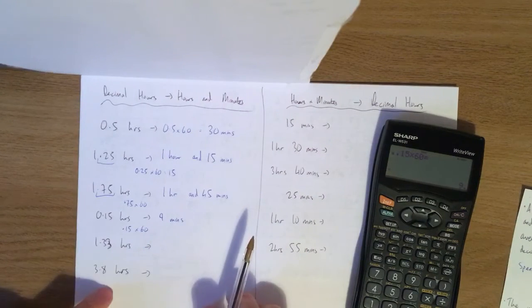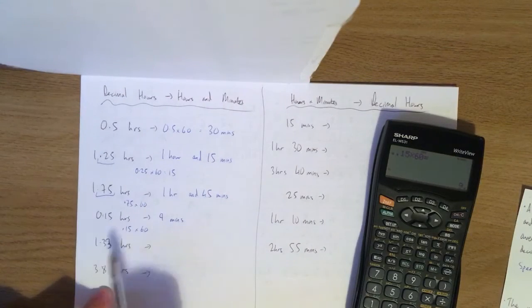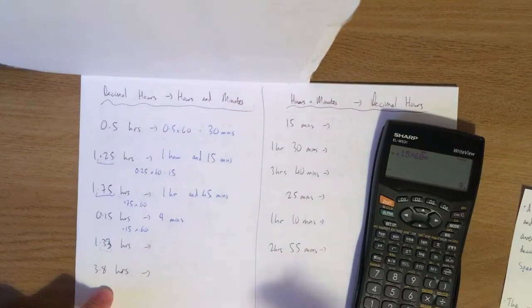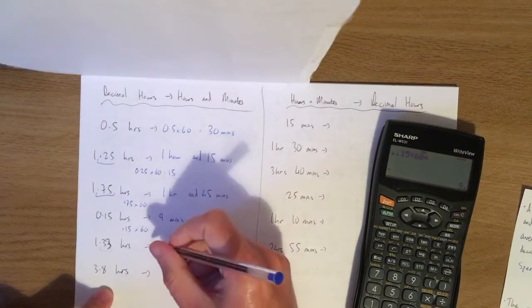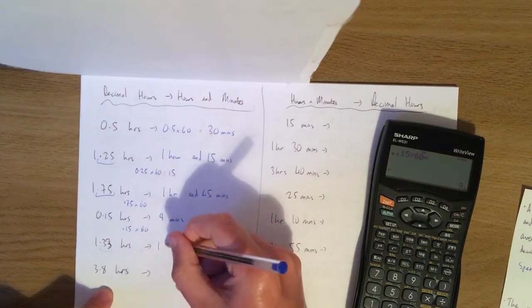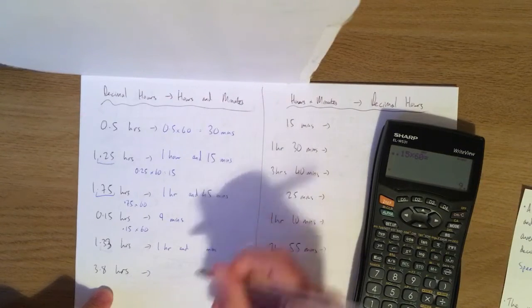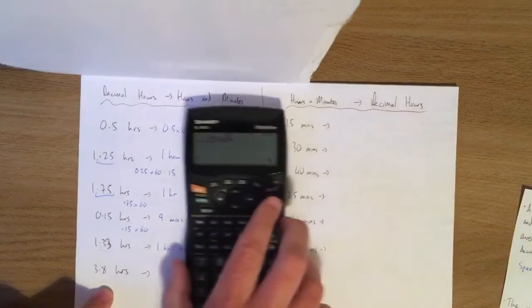Next one then, 1.33 hours. This one we might know, because we might recognize 0.33 as being 1/3. We might know what 1/3 of an hour is, but let's do this one on the calculator. So 1.33 hours is obviously going to be 1 hour and then just something minutes. So what's the 0.33?